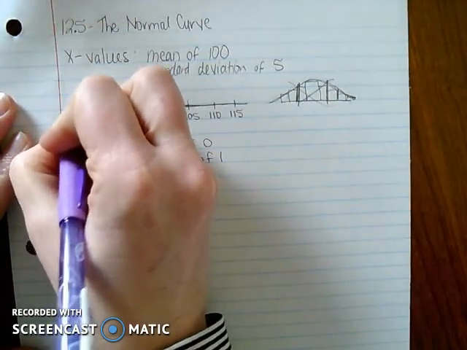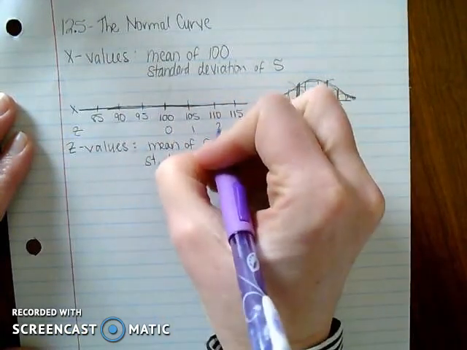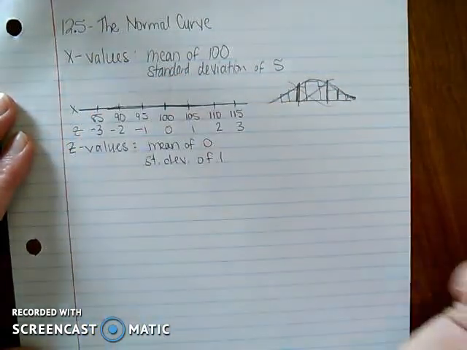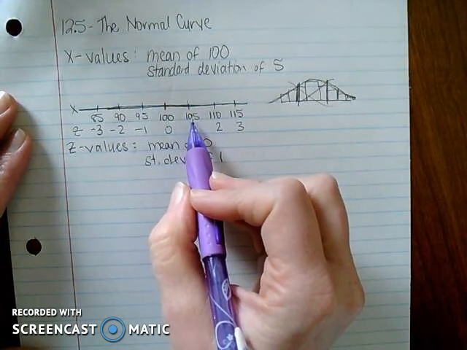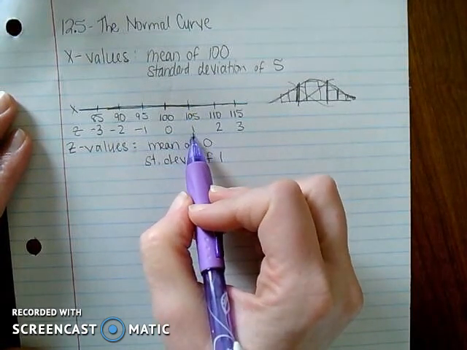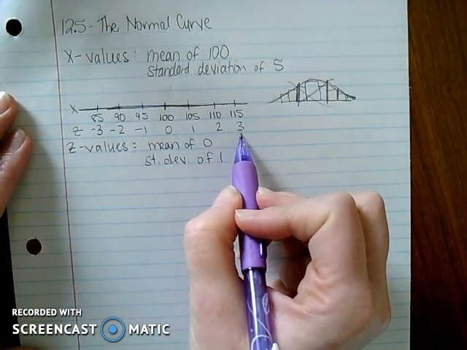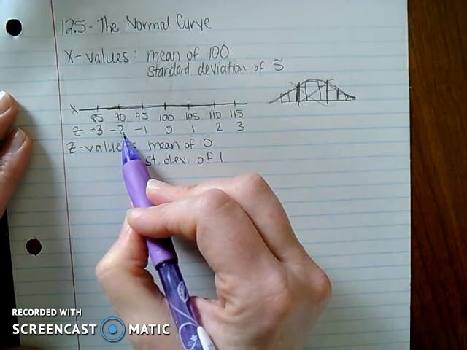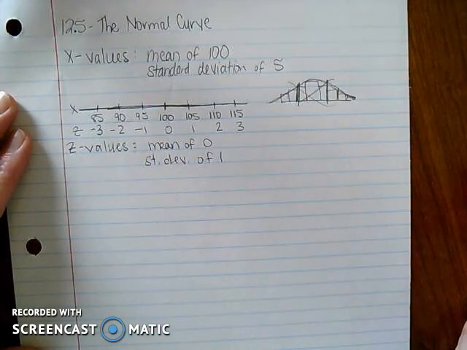If these are my x values, right below them I'm going to write my z values: 0, 1, 2, 3, negative 1, negative 2, and negative 3. So for this set of data, 105 would change to a z value of 1. 115 would change to a z value of 3. 90 would change to negative 2 because it is 2 standard deviations below the mean.